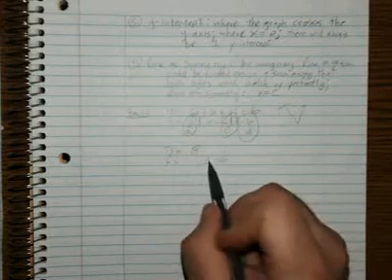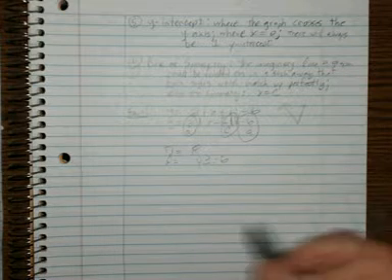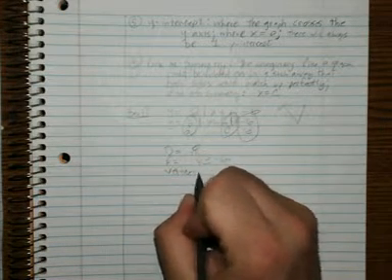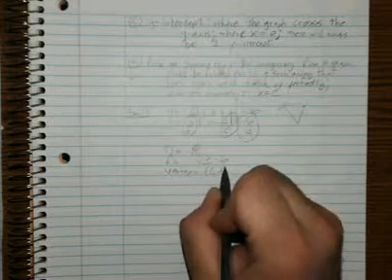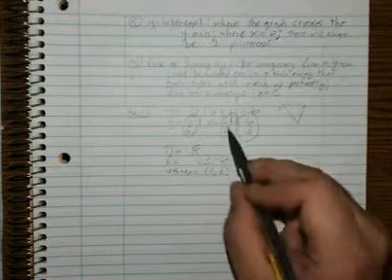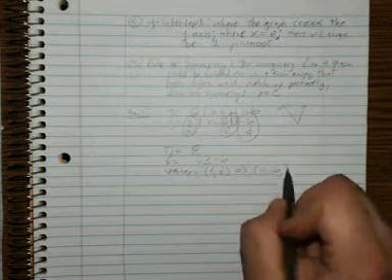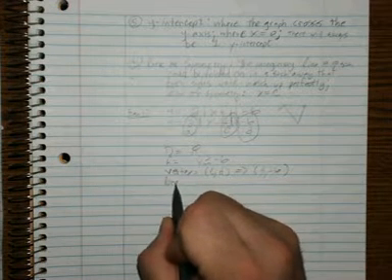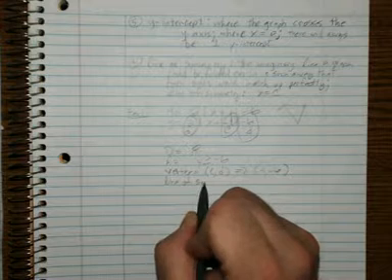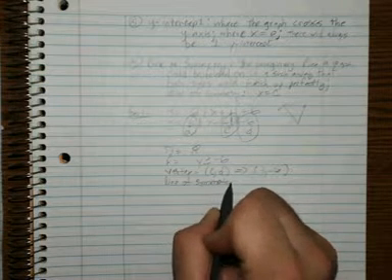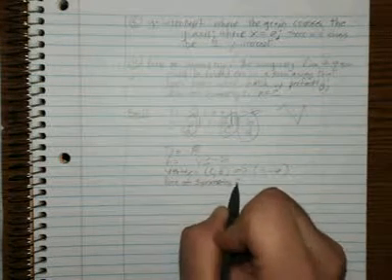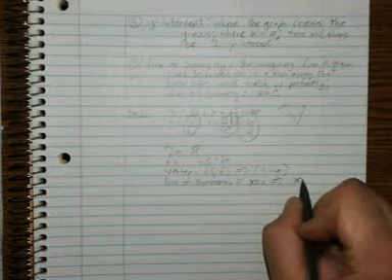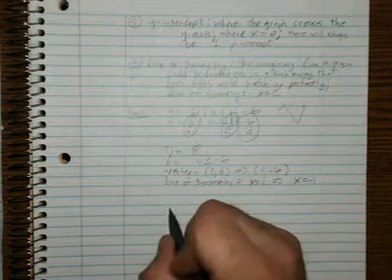So my range will be y is greater than or equal to negative 6. My vertex will be c comma d, which in this case is negative 1 comma negative 6. And my line of symmetry will be x equals c, which in this case is x equals negative 1.